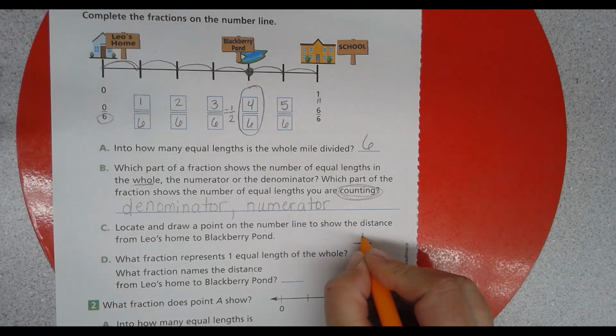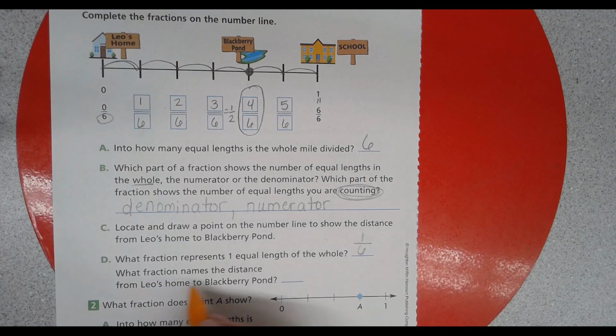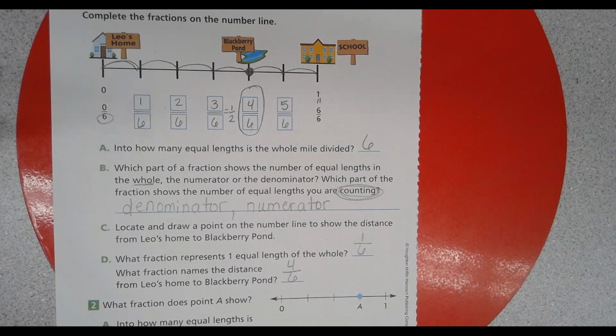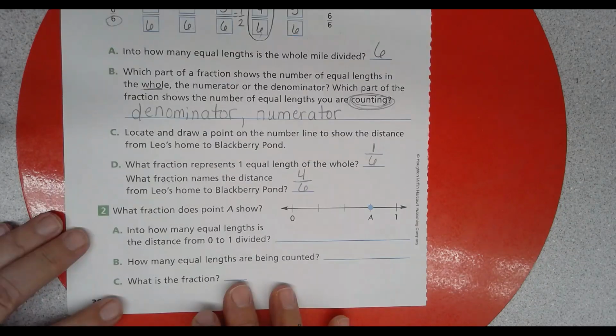And how many pieces did we have? 6. So that's 1/6. The distance from Leo's house to the Blackberry Pond? Yes, 4/6. Okay. Give you a second or two before we look at a new problem.